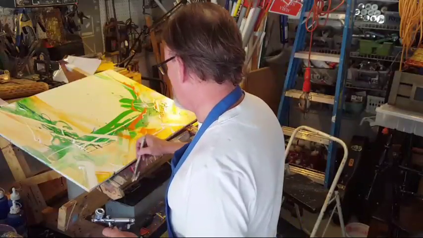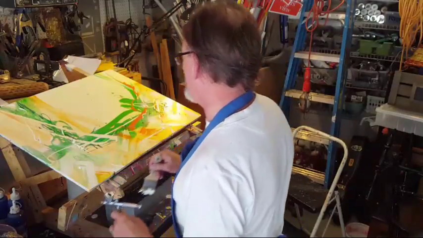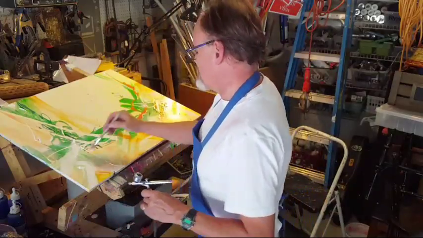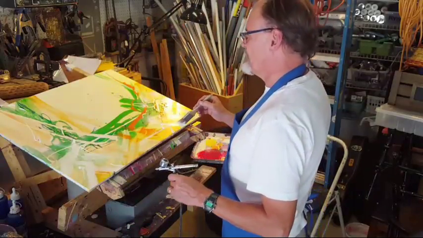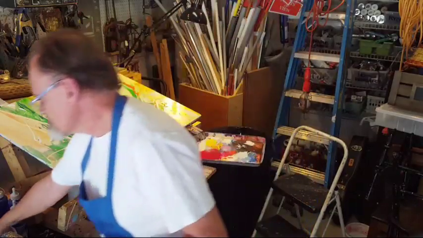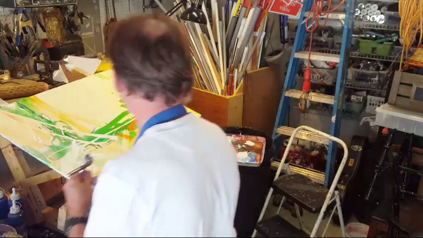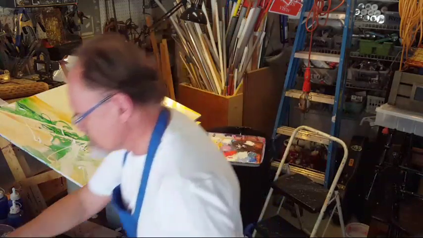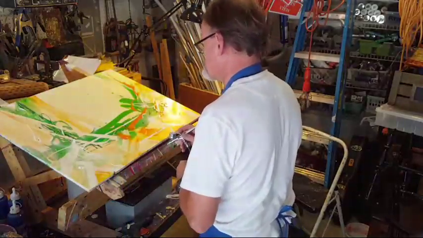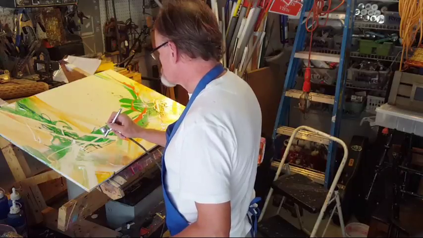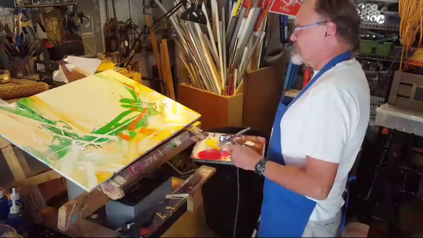Pretty white. Okay, I think I'm going to set this out in the sun. I'm going to stop there for now.